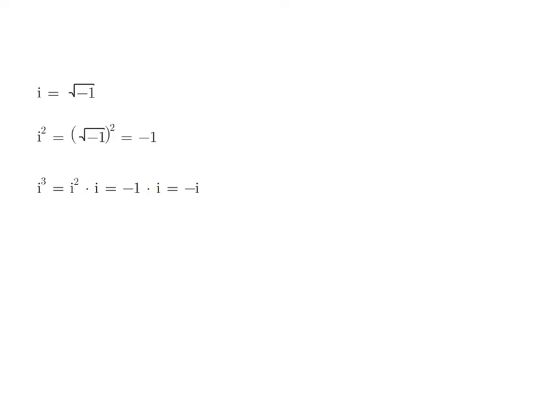And then the last one that we have to look at is i to the fourth. Well, i to the fourth is i squared times i squared. So what's negative 1 times negative 1? 1. So these are the 4 things you need to know.